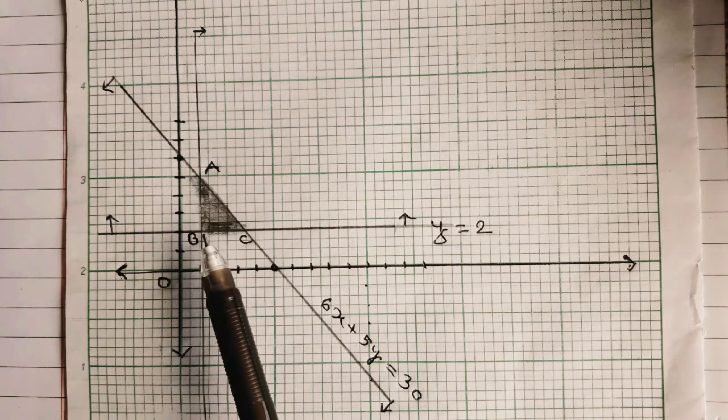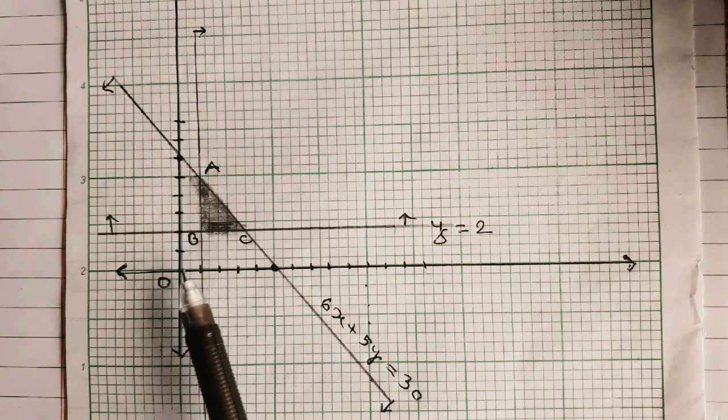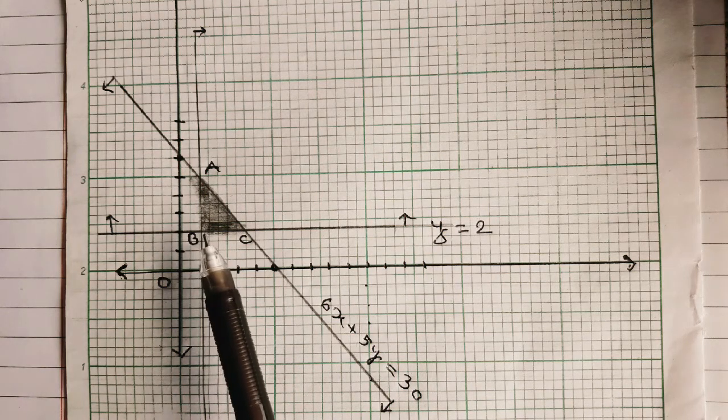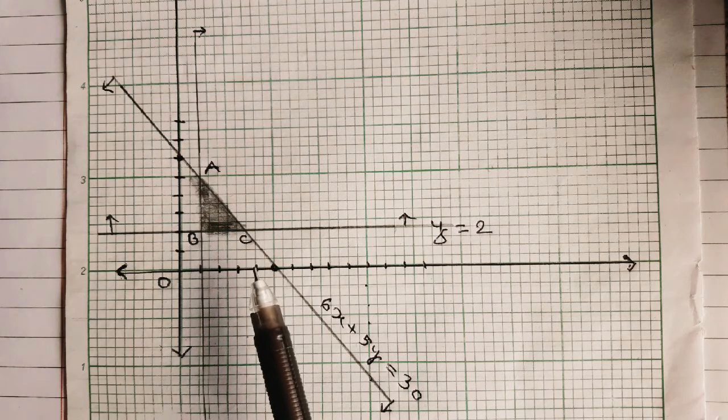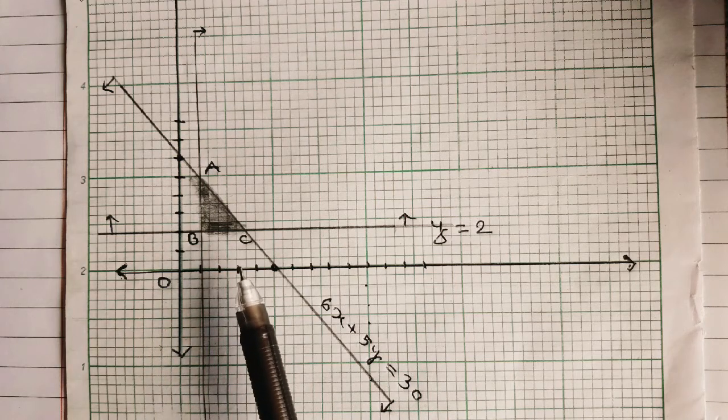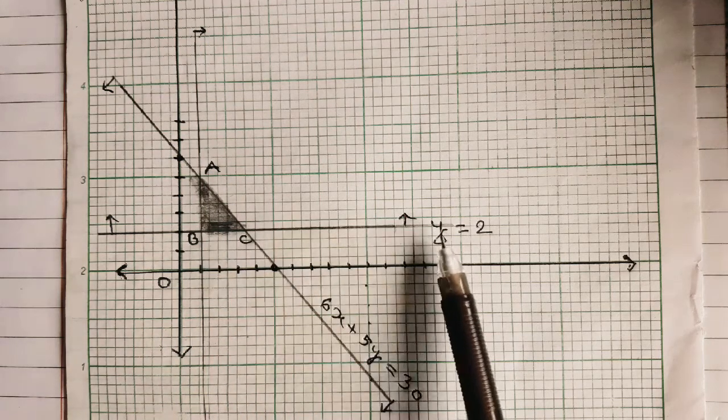Now let's find out the coordinates of the second point of the feasible region. B is the second point. The x value is 1 and the y value is 2. That means (1, 2) are the coordinates of the point B. Let's find the coordinates of the point C. The y value of C is 2.